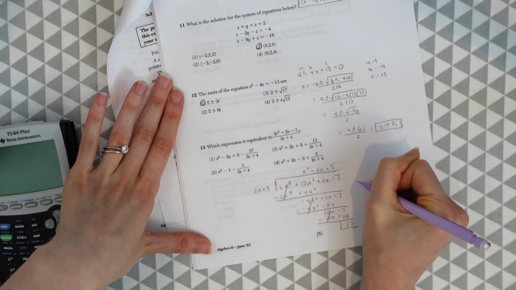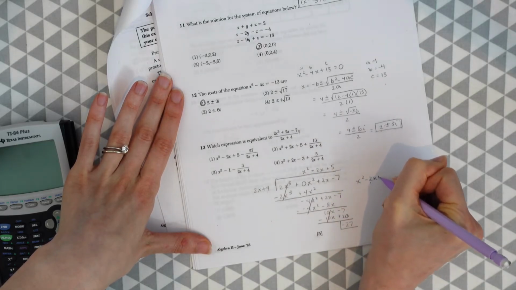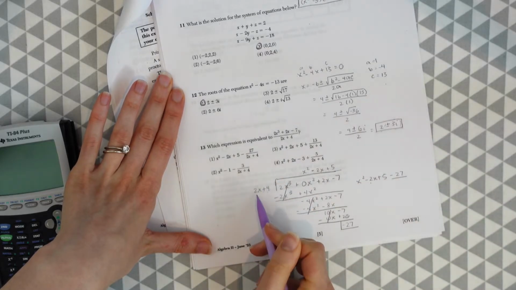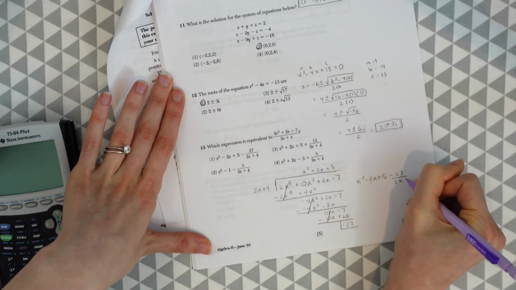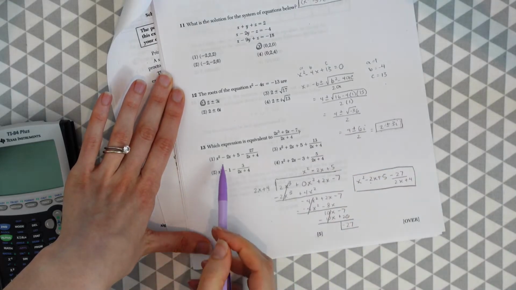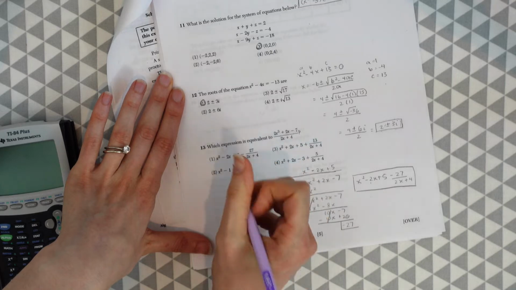So when we put this all together, we're going to have x squared minus 2x plus 5, and then our remainder is minus 27 over what we were dividing by, which is 2x plus 4. So when we look at our answer choices, we can see that this is going to be answer choice 1.